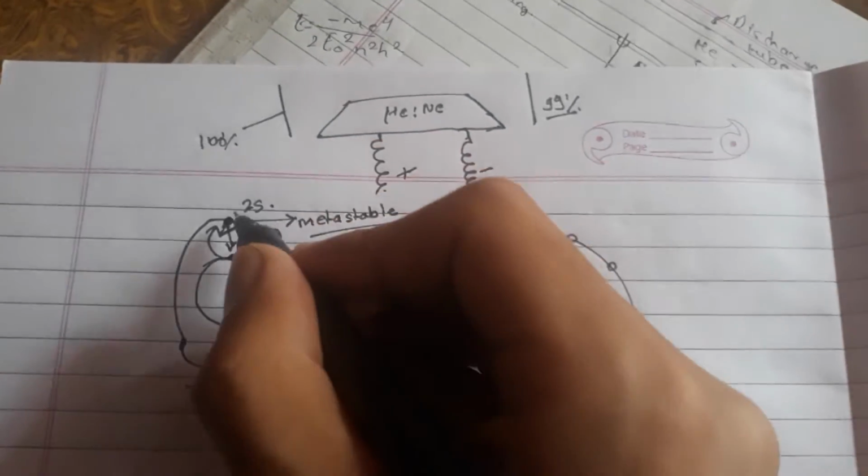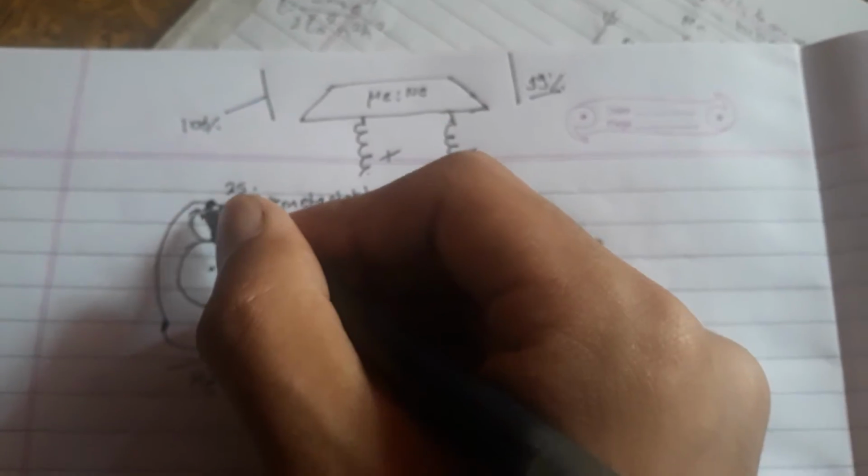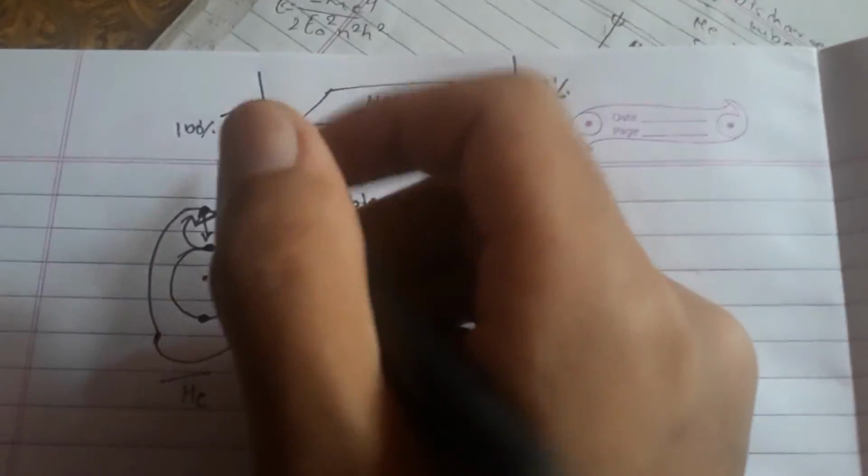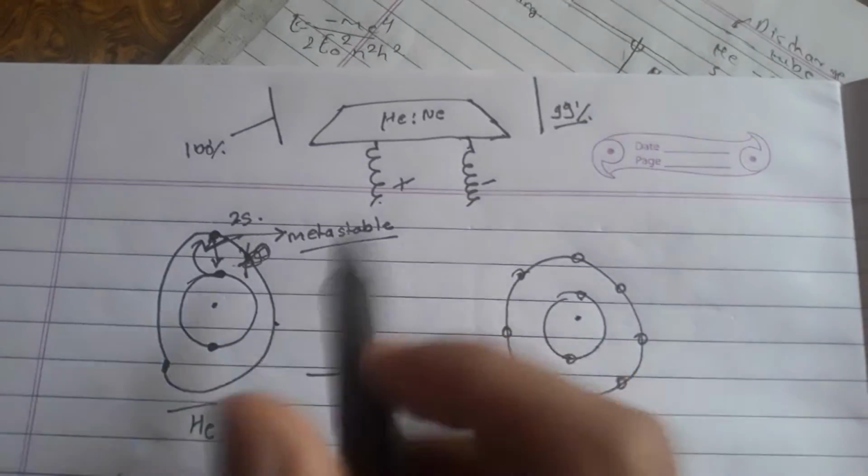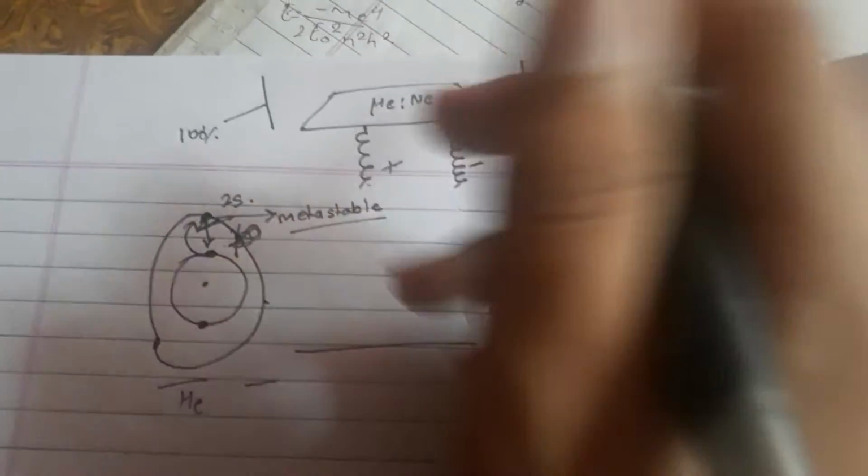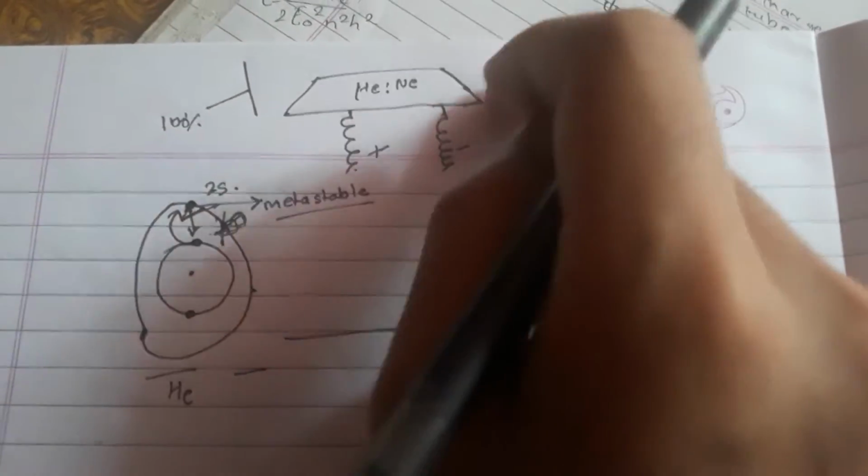So in this state, this electron stays here longer. Now when this electron is on this orbit, this helium atom moves in a random direction. Gases always move in random directions.